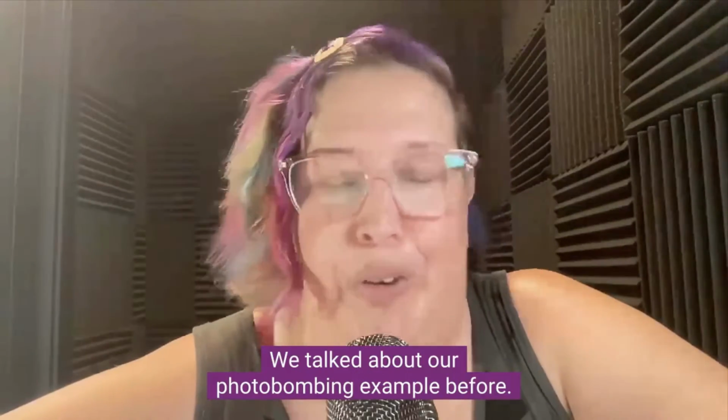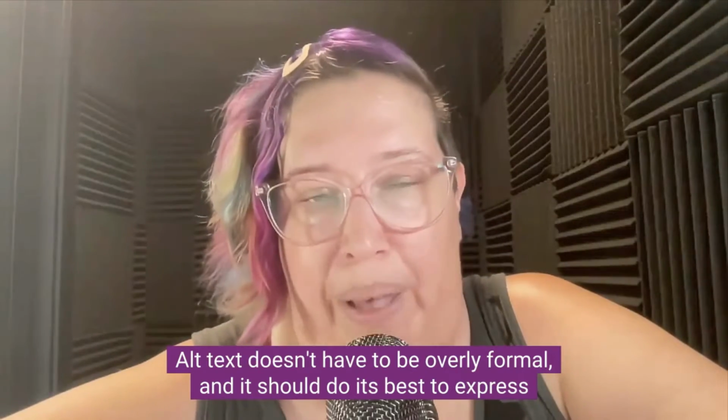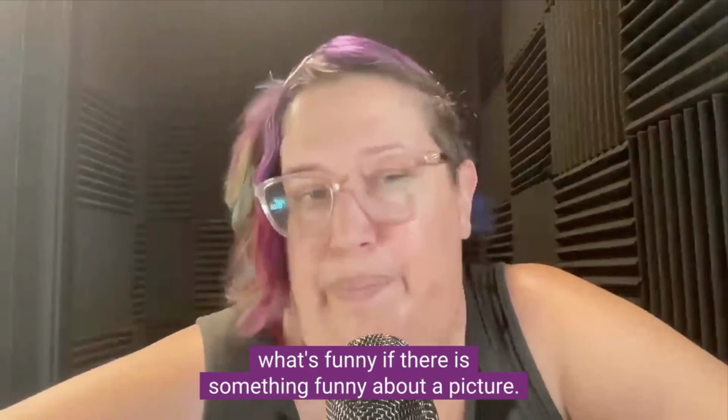We talked about our photobombing example before. Alt text doesn't have to be overly formal, and it should do its best to express what's funny if there is something funny about a picture.